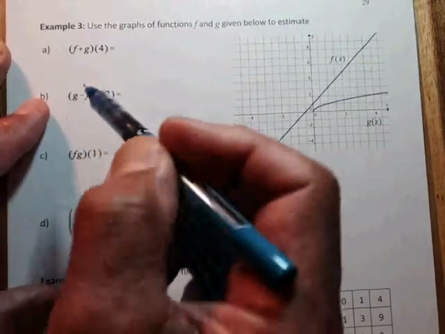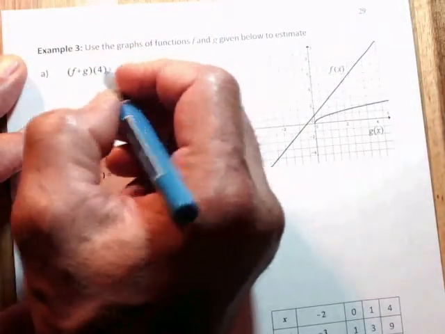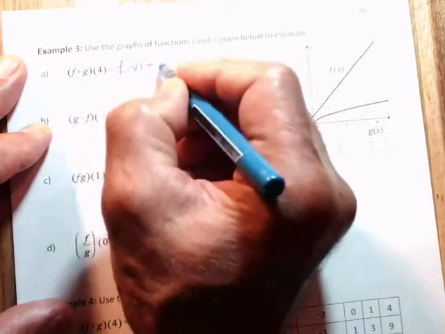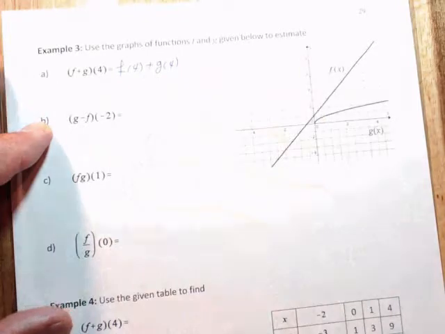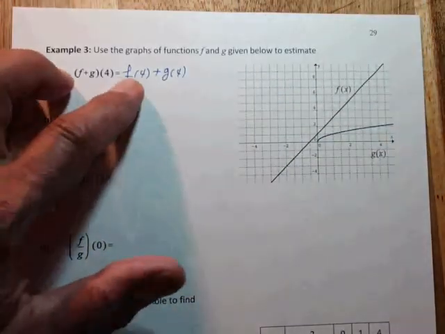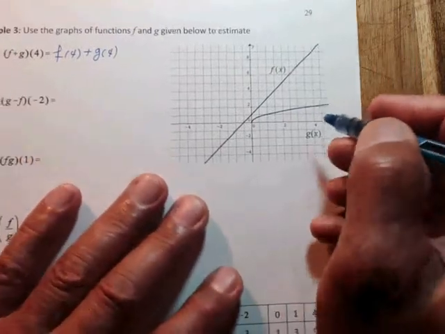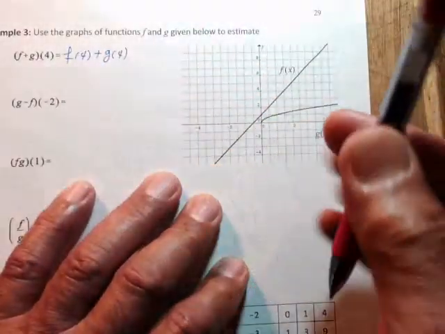Well, we continue by writing what this means. This means f of 4 plus g of 4. So I have to find f of 4 and g of 4 from the graph. For f of 4, this is function f.